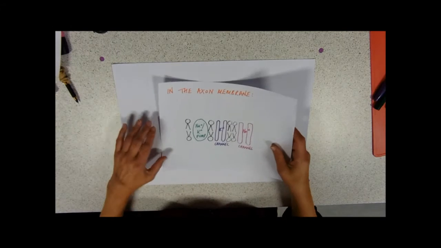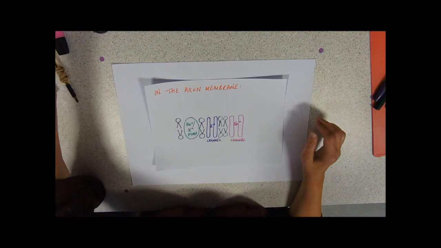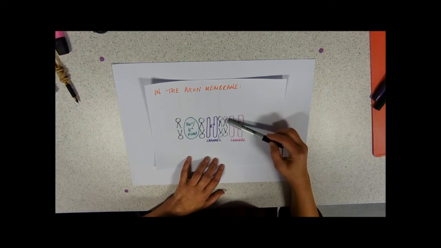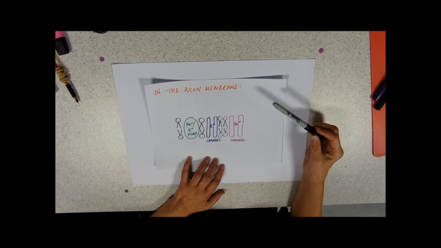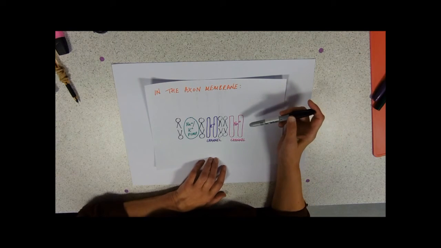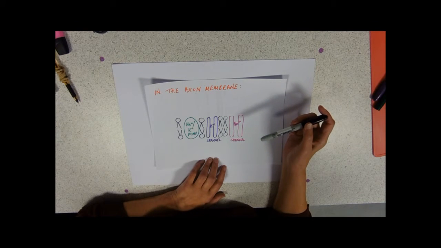So you'll remember from core component that a membrane consists of a phospholipid bilayer, which I've drawn in black, with a number of protein components. And in the axon membrane, we're talking about a series of ion channels and ion pumps.